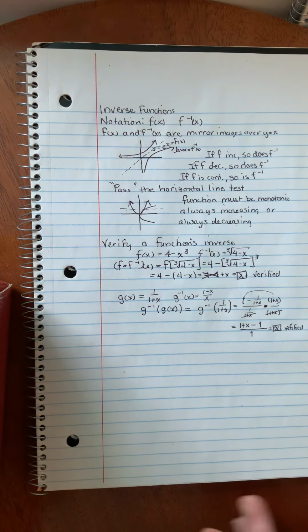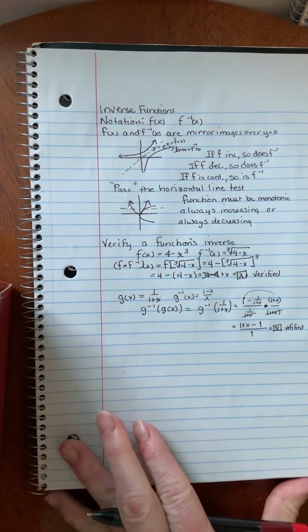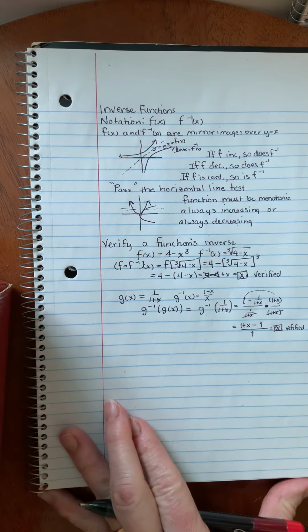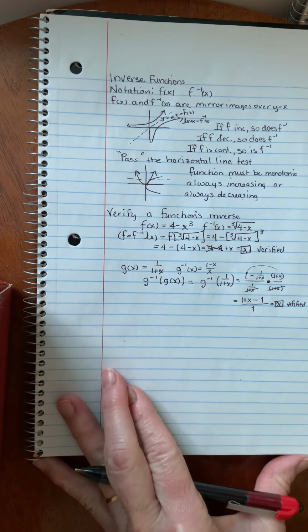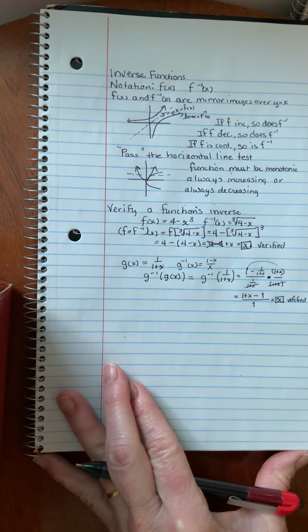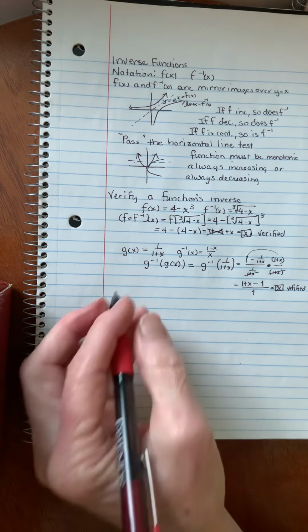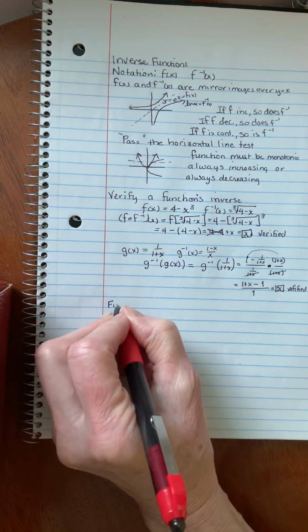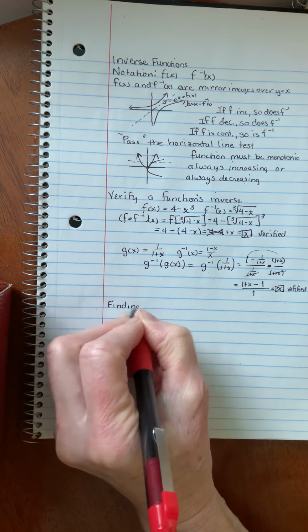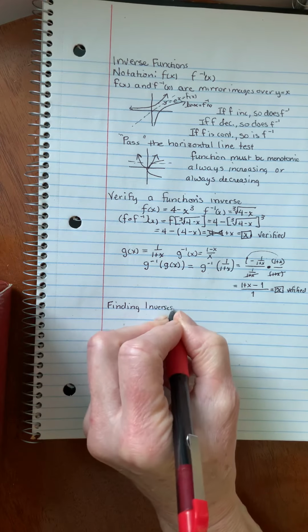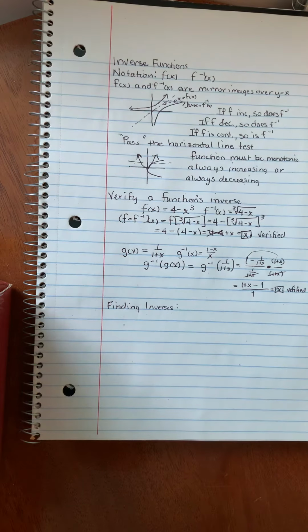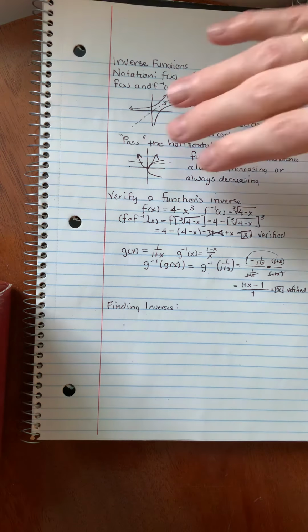So there we go. Now, that's algebra stuff. There's some more algebra, and that is, how do you find an inverse? So, finding inverses. You may have learned this differently than I'm going to show you, and it doesn't matter if you have a little different style, as long as the basic rules are followed, that's fine.